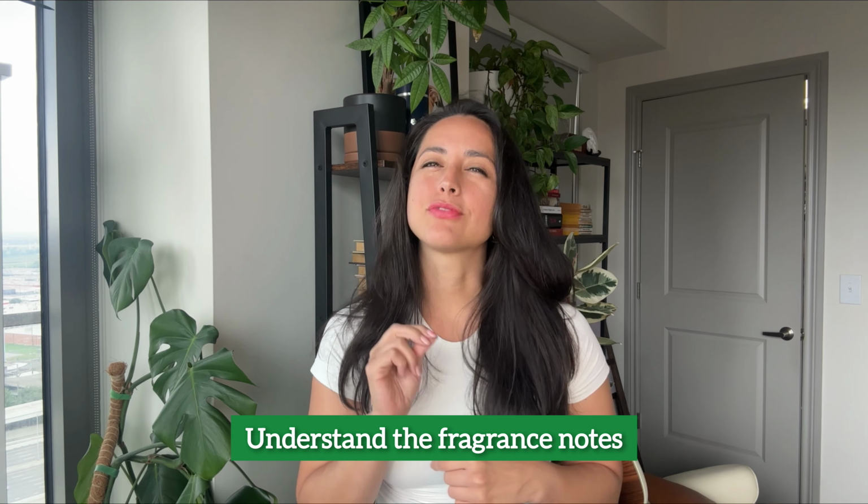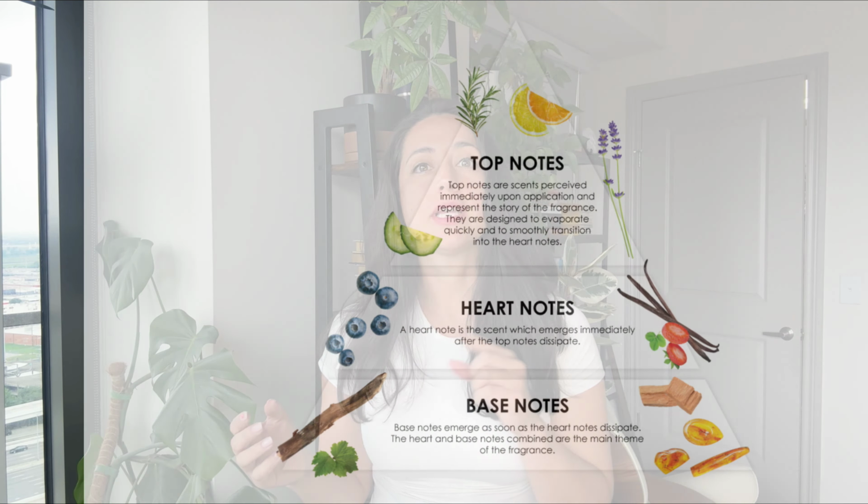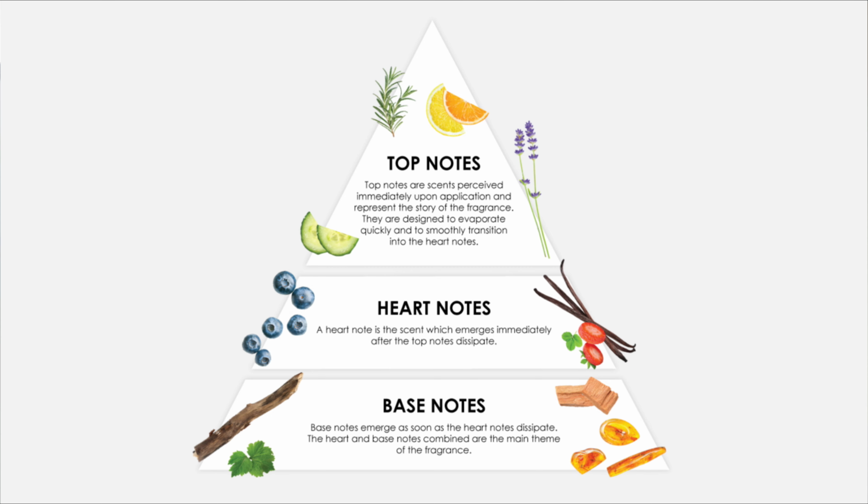First, understand the fragrance notes, and those are top, middle, and base. Essential oils are classified into top, middle, and base notes. Top notes are light and fresh. Middle notes are the heart of the blend. Base notes provide depth and longevity.